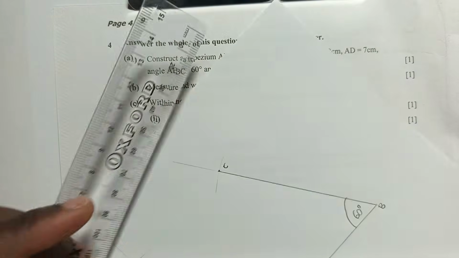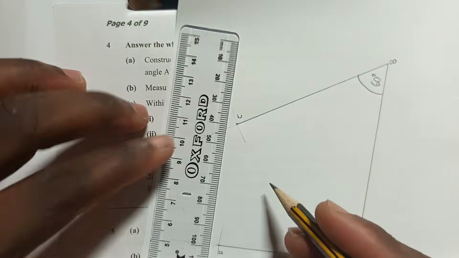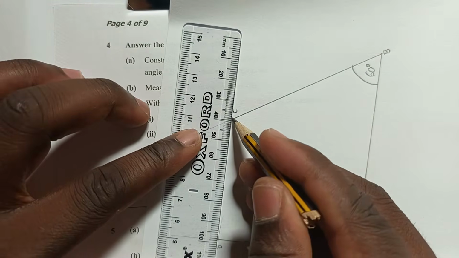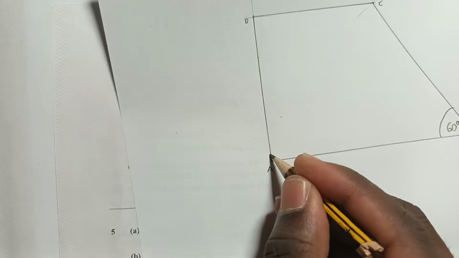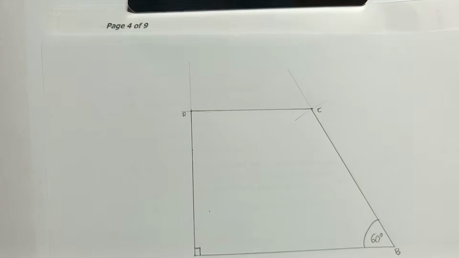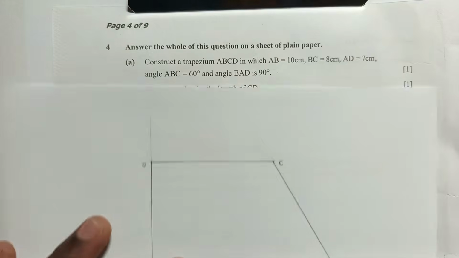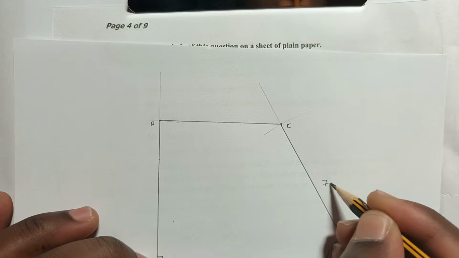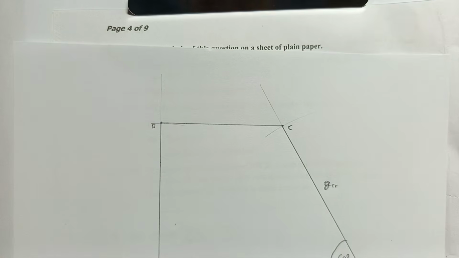We can now join this to show the trapezium. So join these 2 points. So we formed our trapezium. We can even show that this is 90 degrees by putting this side. So we're done with question 1. The other thing of importance here is to put the measurements. This is 8 centimeters.